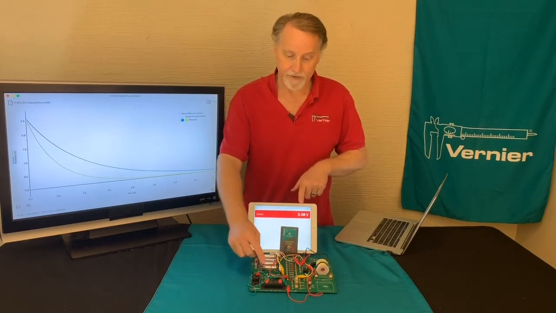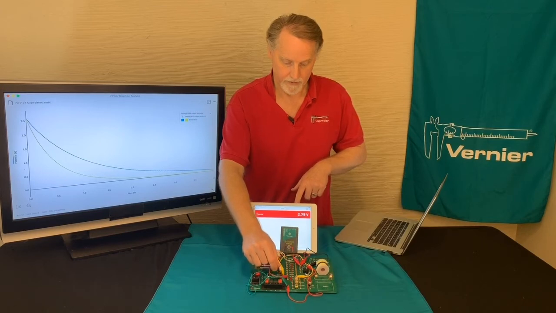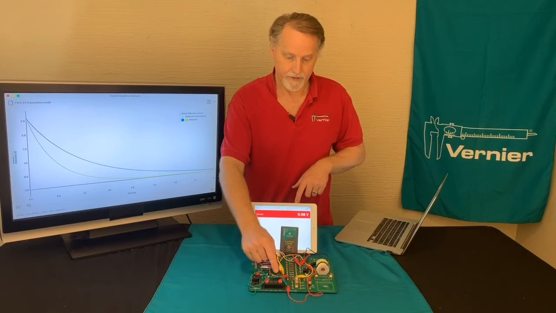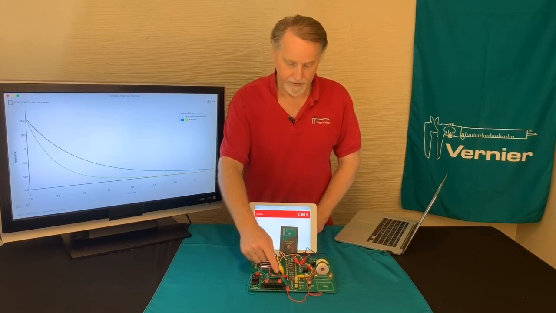So watch what happens to the value on the meter when I flip the switch. And so it immediately starts to drop, and it takes a little bit to go down, and then if I flip it back, I can recharge the capacitor. And so we see what's happening there.